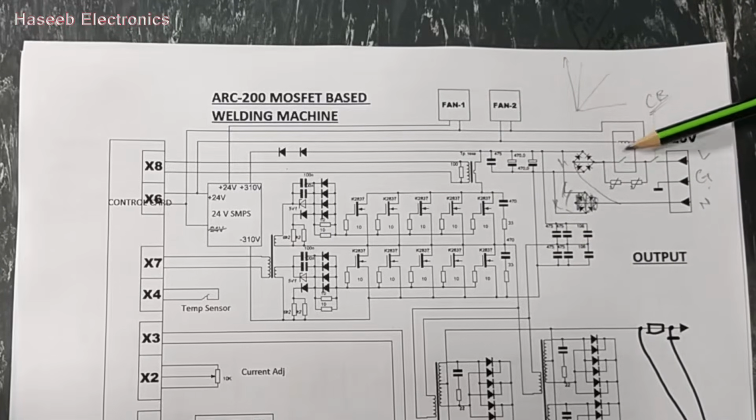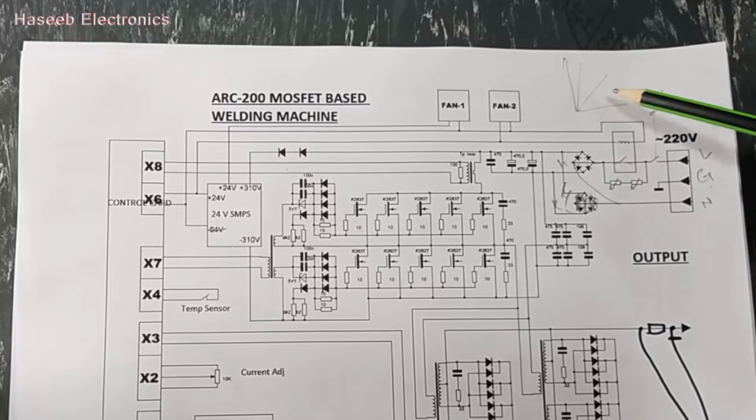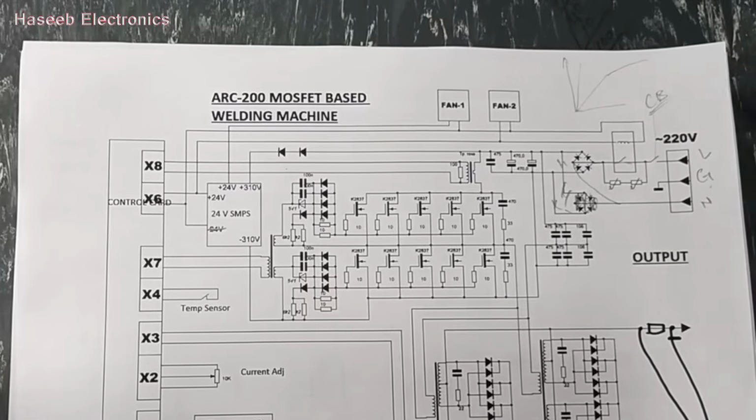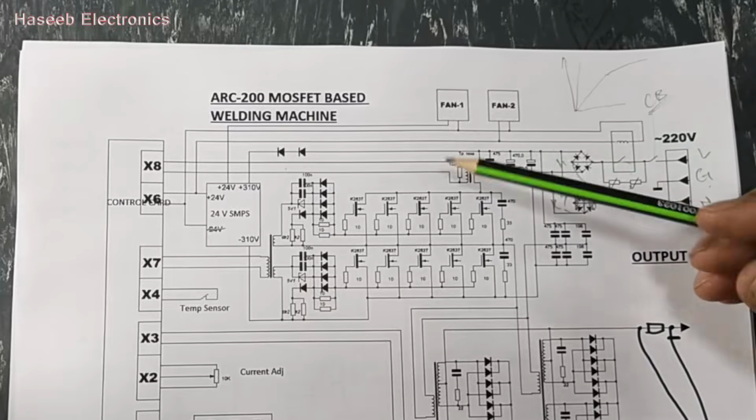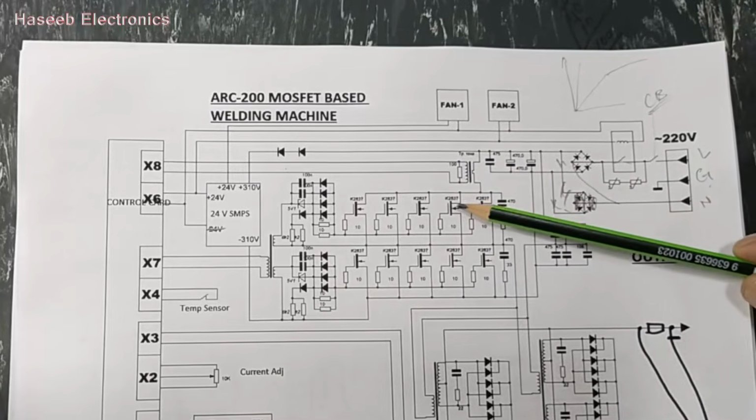When this relay is activated, it will make this contact, so that the voltage and the current which were forced to move through this NTC or PTC resistor will now move through these contacts, because now it provides an easier path. So current will flow from here and the capacitor will charge at full rate, and our next circuit will become capable of driving the other power circuits.